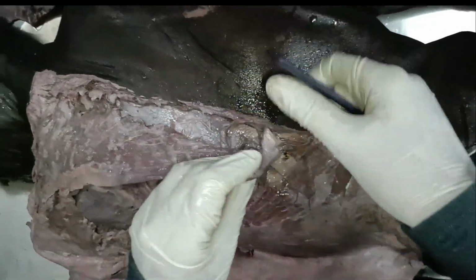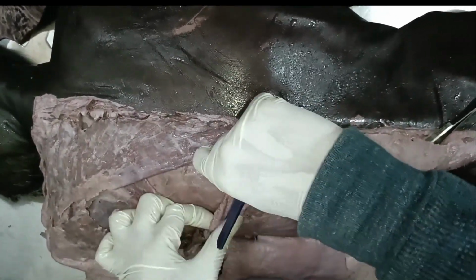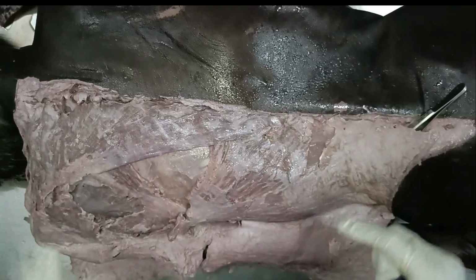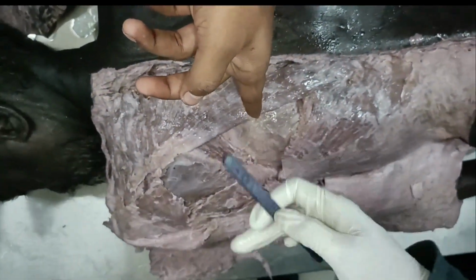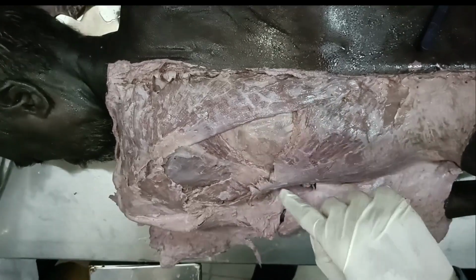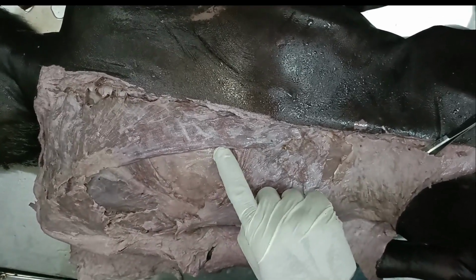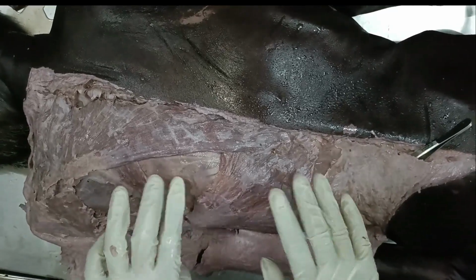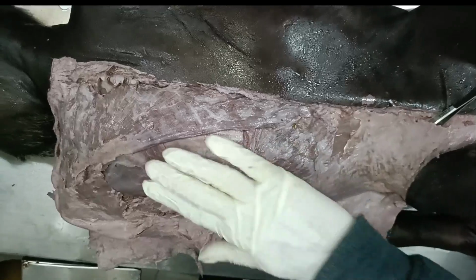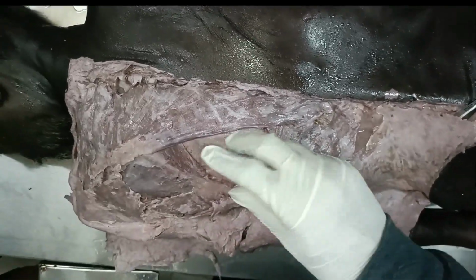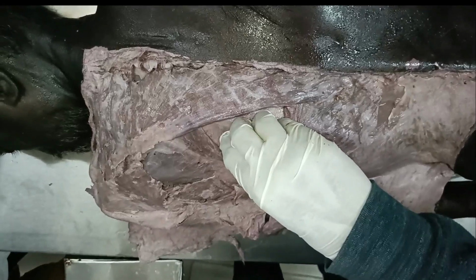Now if I again place back the trapezius, can you tell me which is the triangle of auscultation? In front of your eyes you can see this. This region is known as the triangle of auscultation. You can see this region is devoid of any superficial muscles. You have only the intercostal muscles. So when a patient comes, if you place your stethoscope at this site, you can hear the lung sound.